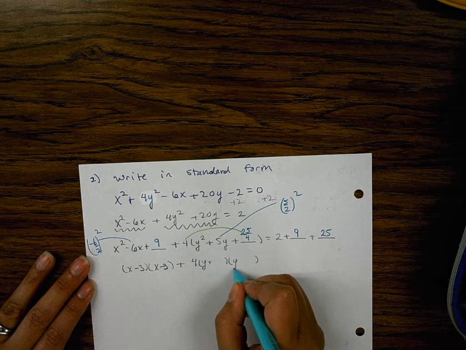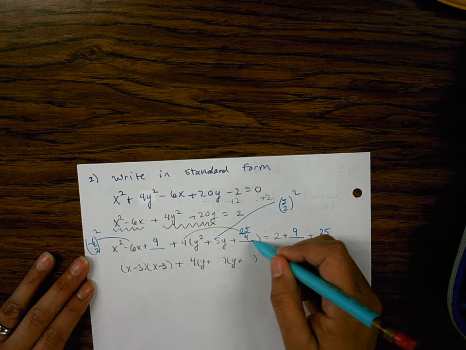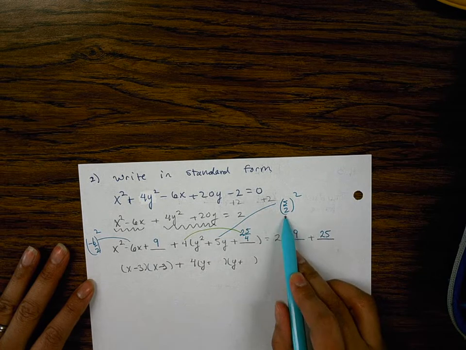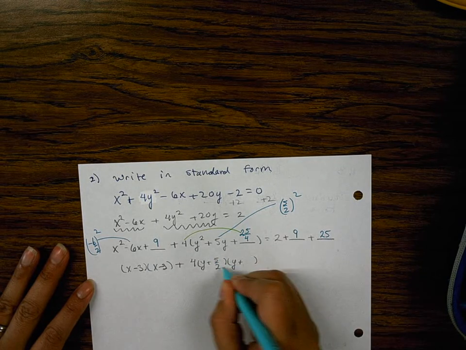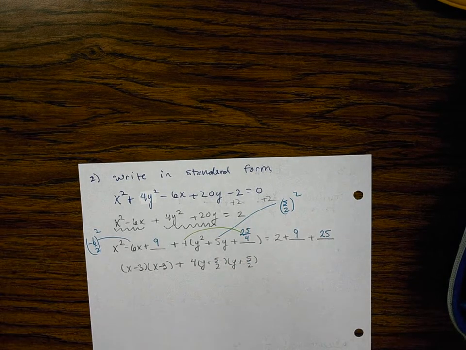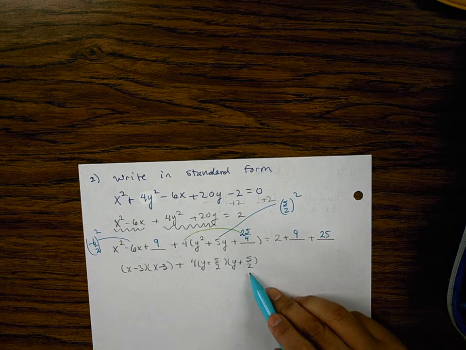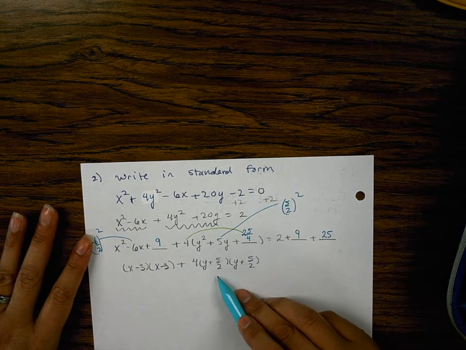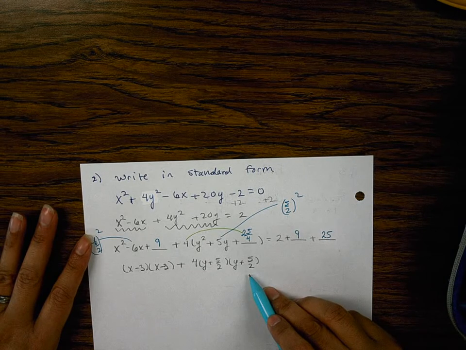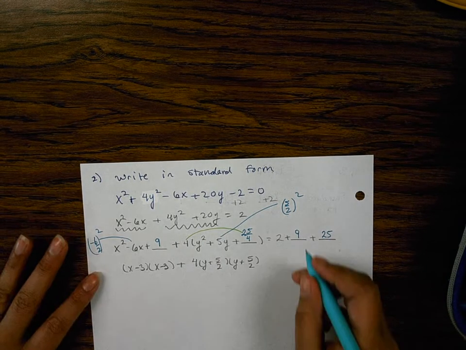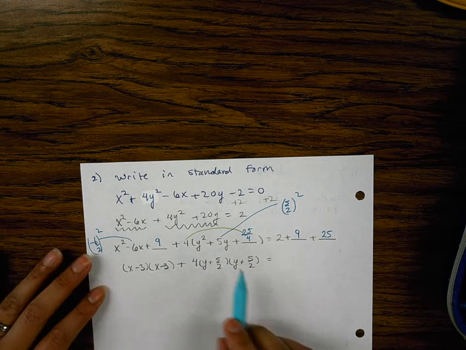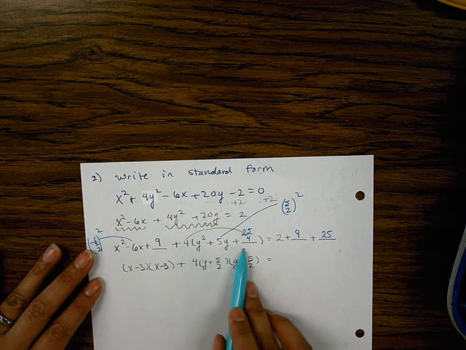Okay, so let's go ahead and factor. Double bubble, x minus 3 quantity squared plus 4, double bubble, y plus 5 halves. You pretty much look at negative 6 divided by 2 is negative 3. Positive 5 divided by 2 is 5 halves. It's always half of the middle number. 5 halves times 5 halves is 25 fourths.